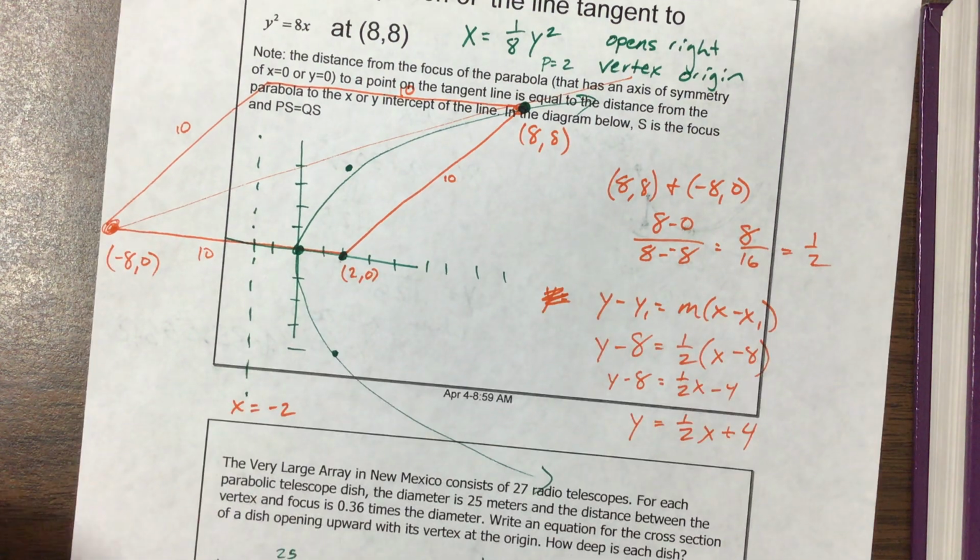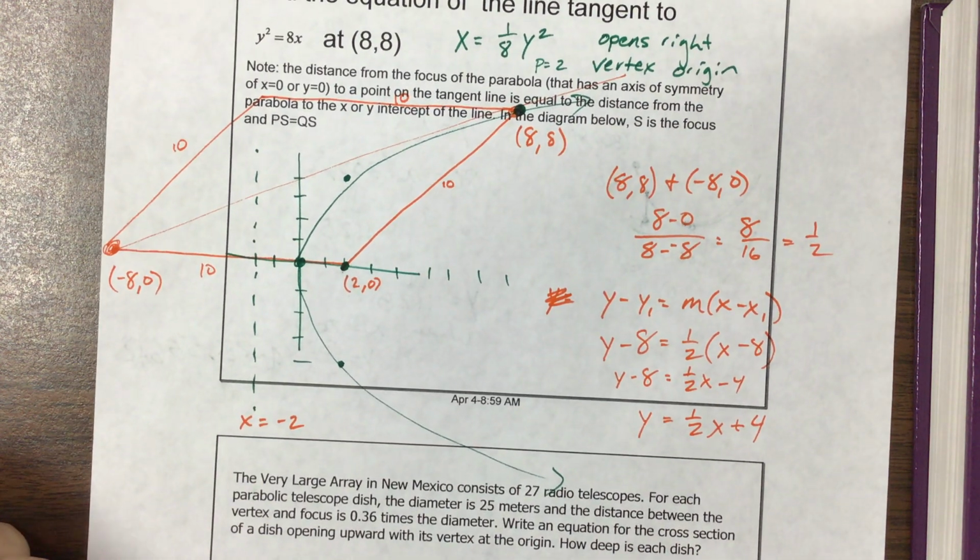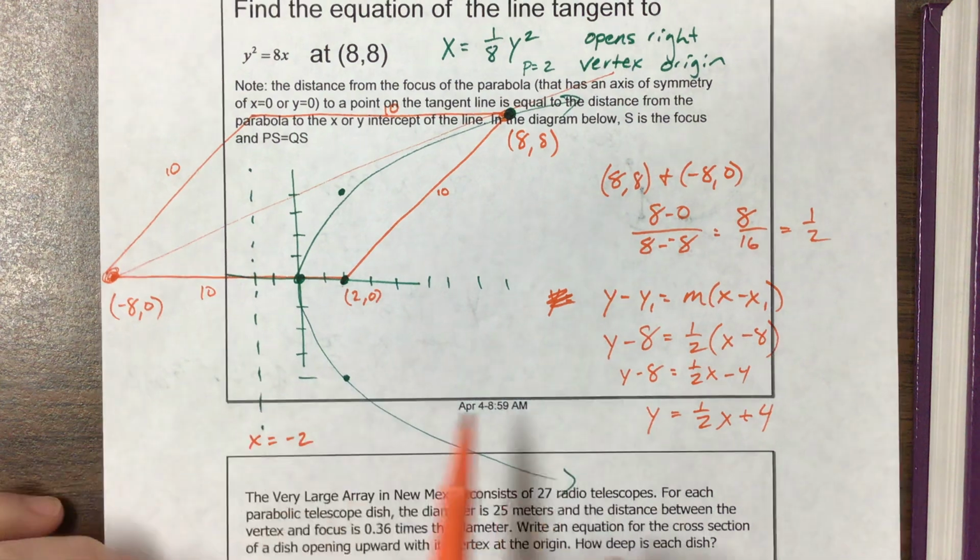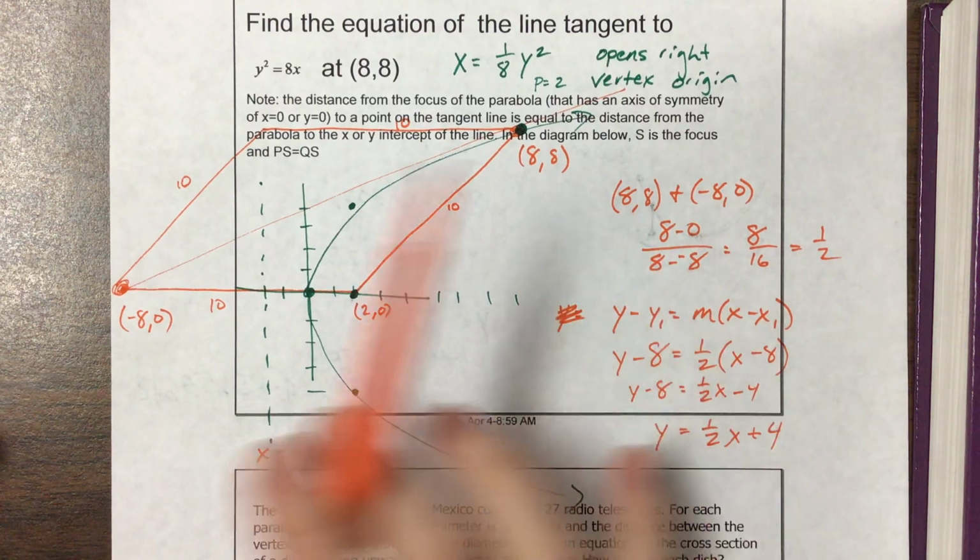You definitely want to practice this a little bit to kind of get it in your head. But it deals with, look for the rhombus. That's what you want to do. Good luck.